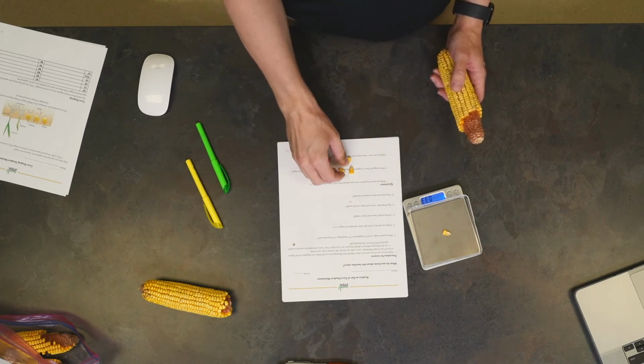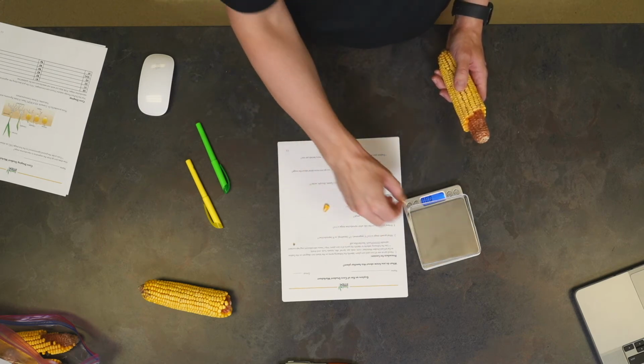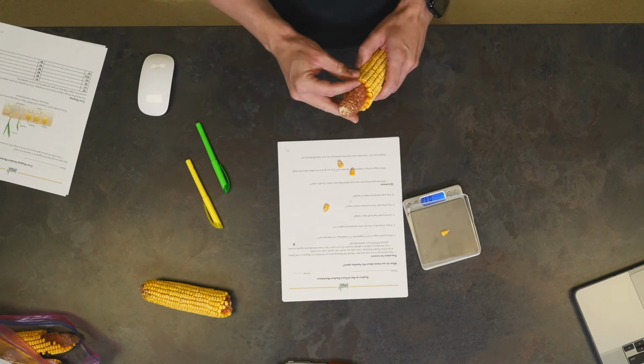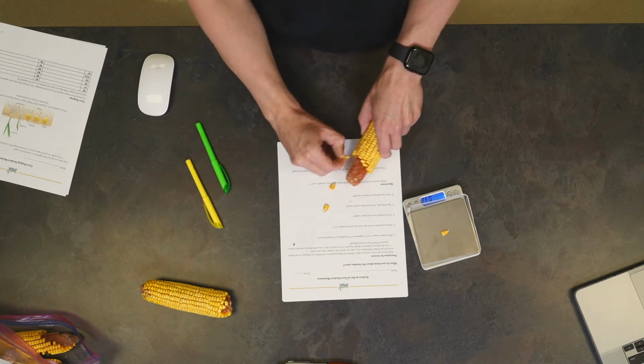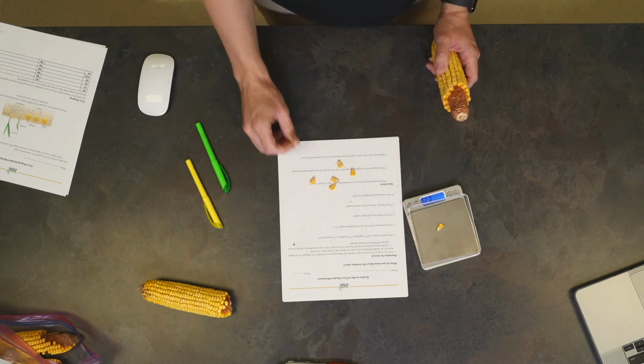All right, now what's neat to say is, why don't we try another? Let's see how different another corn kernel is. Okay, 0.33. Hey, that's pretty consistent. Let's see if I can find a good one. What you want to ask your students is, are they all 0.33 grams?